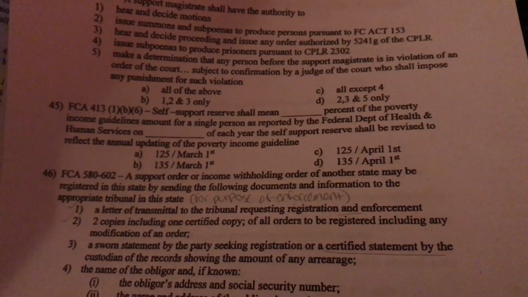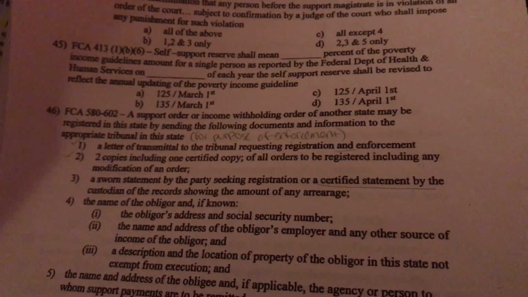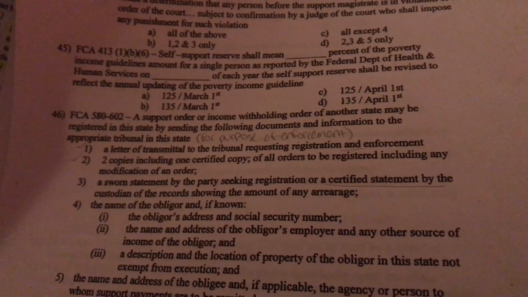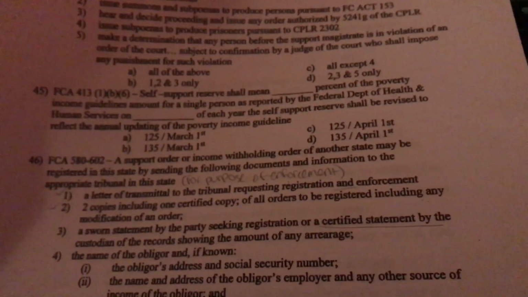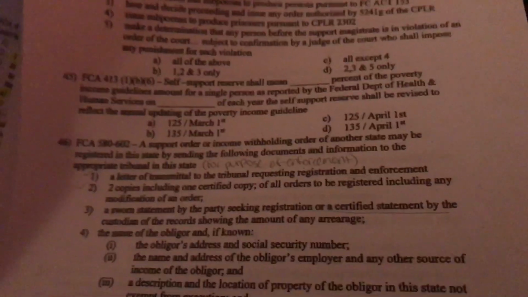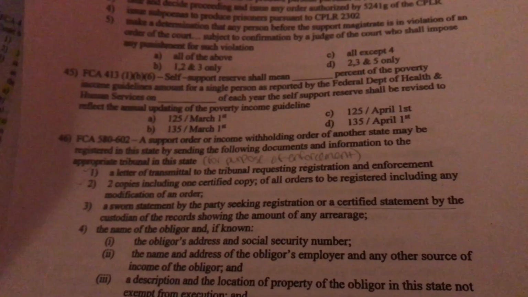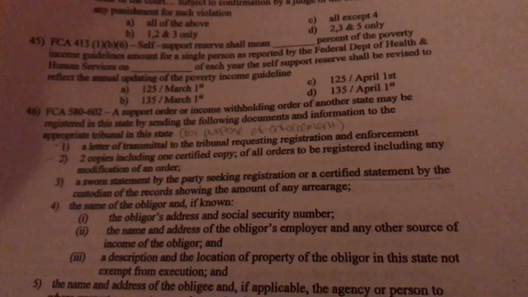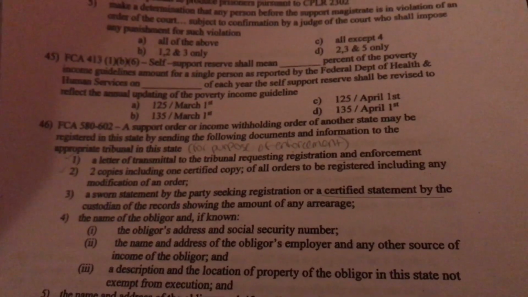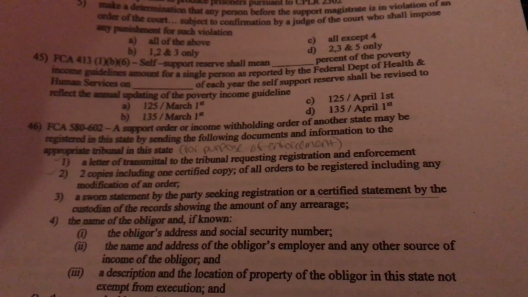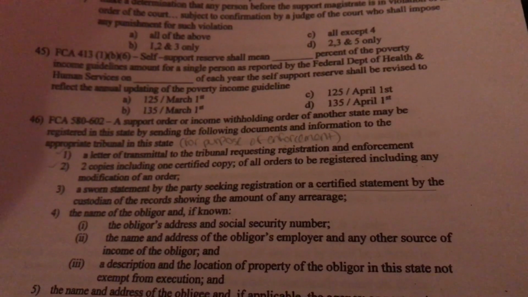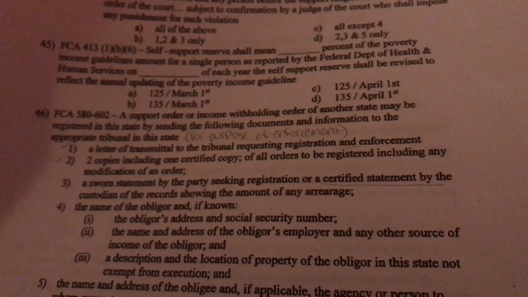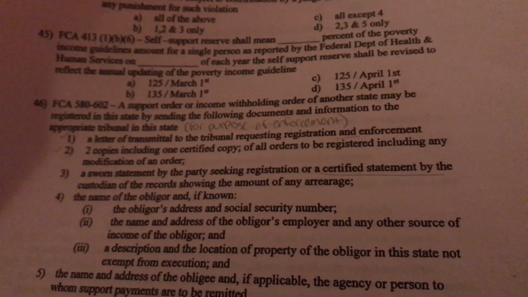Let's keep going. Okay, number 46, a support order or income withholding order of another state may be registered in New York by sending the following documents and information to the appropriate tribunal of the state. This is again for the purpose of enforcement. 1. A letter of transmittal to the tribunal requesting an enforcement and registration. 2. 2 copies, 1 certified, of all orders to be registered, including any modifications. 3. A sworn statement by the party seeking registration or a certified statement by the custodian of the records showing the amount of any arrearages.